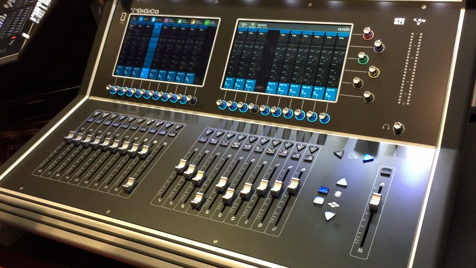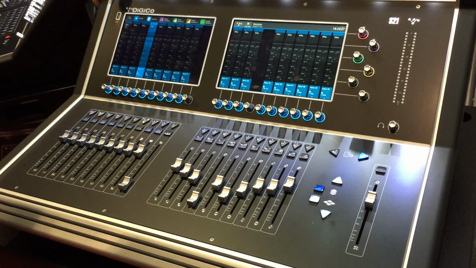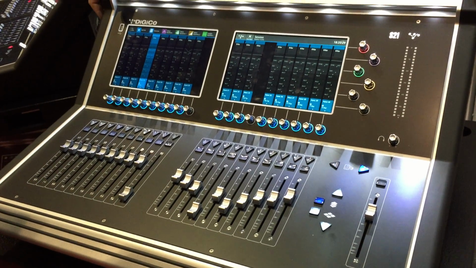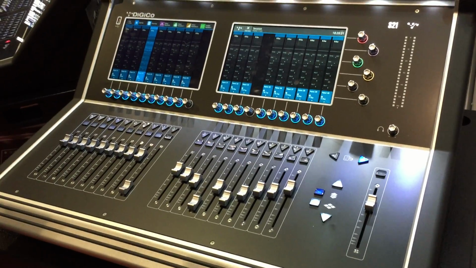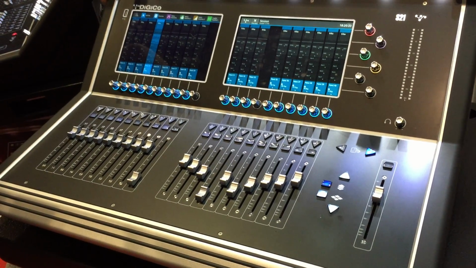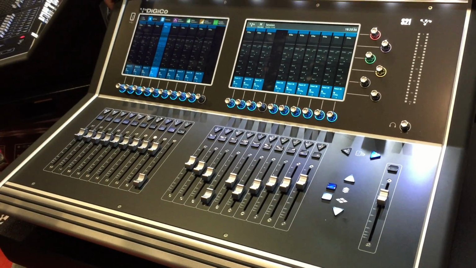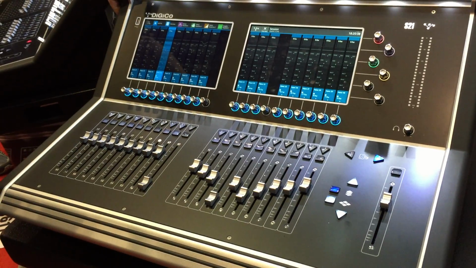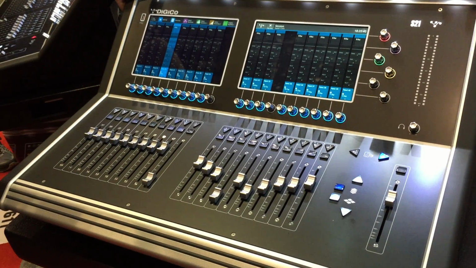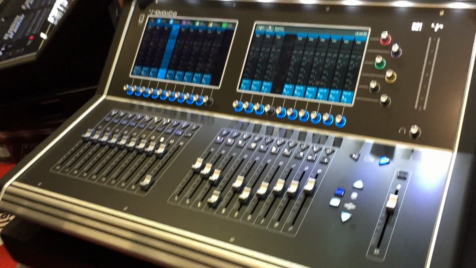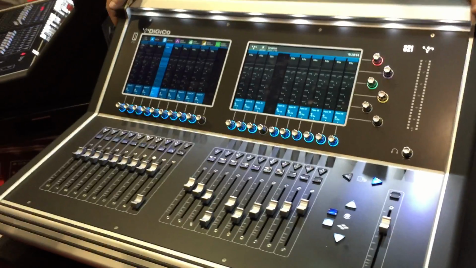You get 80 inputs, 40 stereo, 16 stereo buses. The desk, no cards and stuff. You're in a perfect little corporate LS9 replacement, that type of desk, with a pretty nice interface. And obviously DiGiCo.